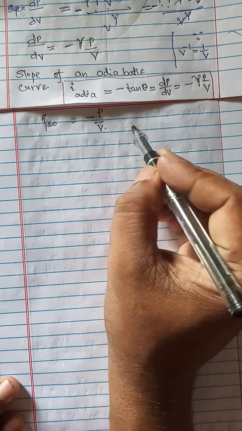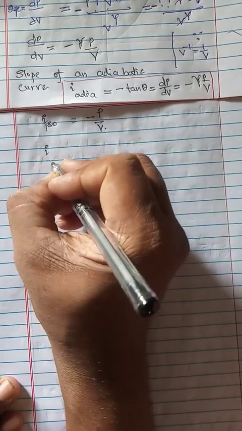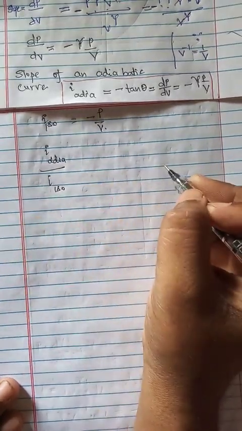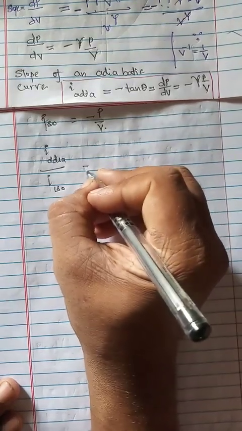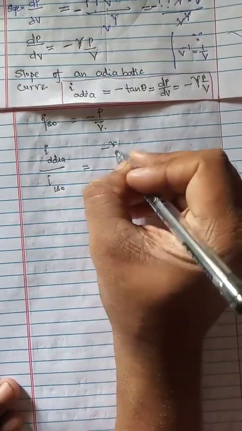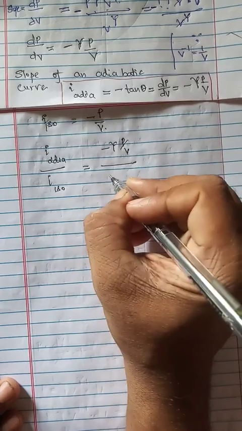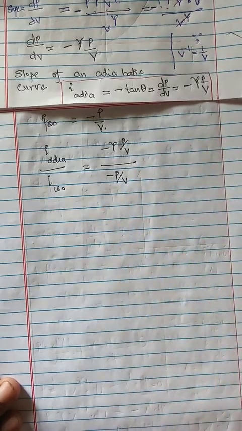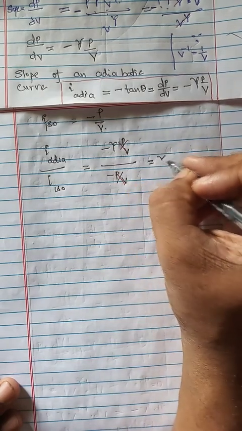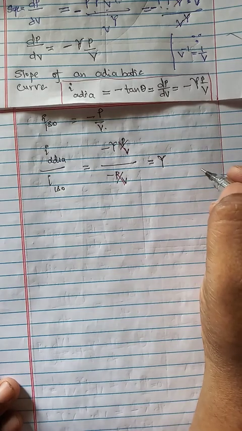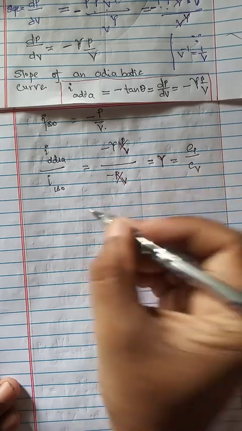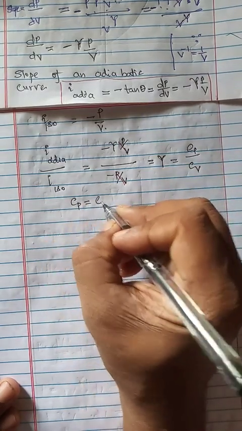Now if you get the relation between I adiabatic divided by I isothermal, it is given by minus gamma P by V divided by minus P by V. Then your P by V cancels. Minus becomes plus, so it is gamma. And immediately you can write gamma is nothing but Cp by Cv. Or you can write Cp is equal to Cv into gamma.